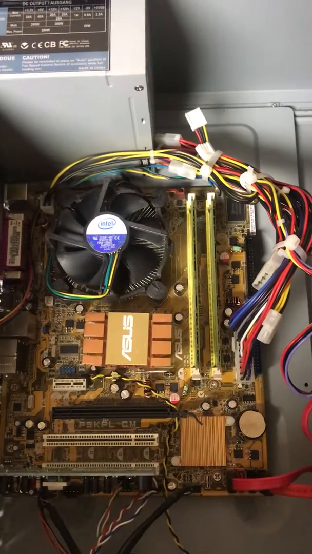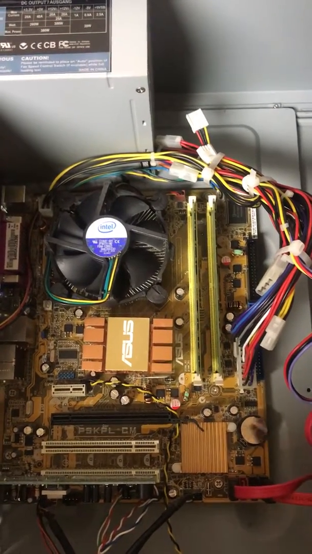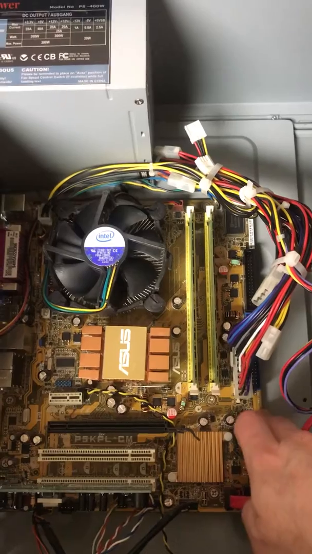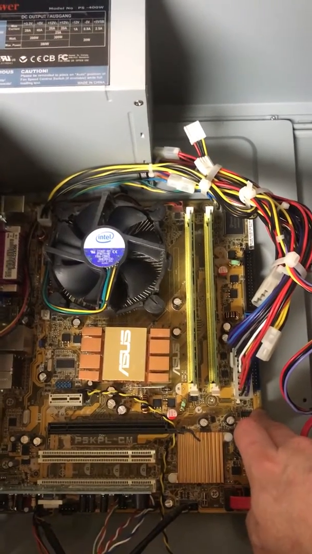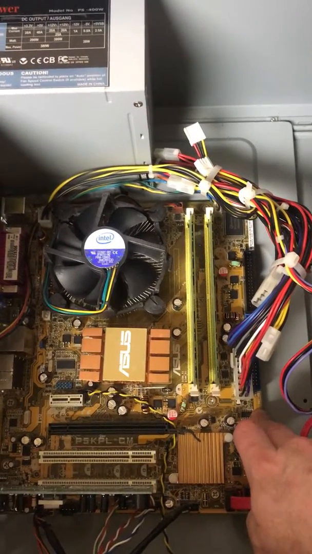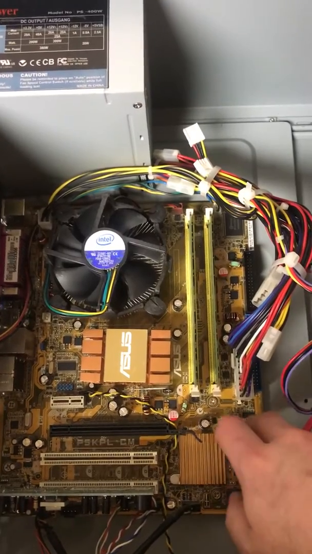I'm going to do a quick review of the components of a computer. This main board here at the bottom is called the motherboard. It's what all the other components in the computer plug into and allow them to communicate with each other.